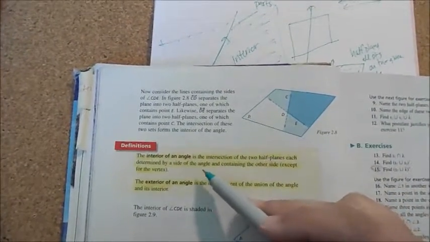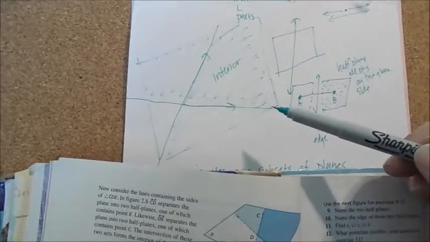Okay, the definition of the interior right here says the interior of an angle is the intersection. So remember, an intersection means what they have in common. The intersection of the 2 half planes, each determined by a side of the angle and containing the other side. Okay. So it just meant what did these 2 half planes have in common?